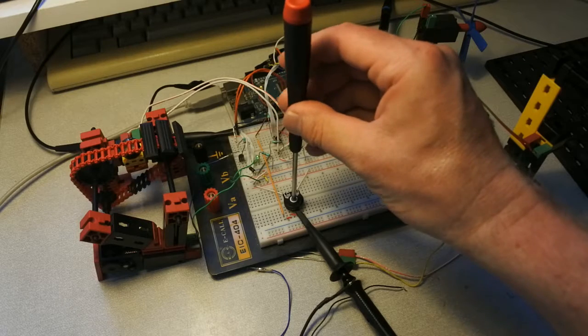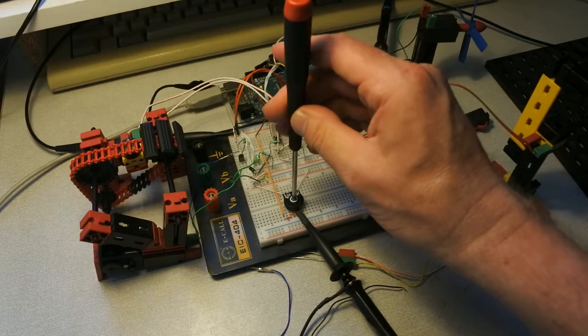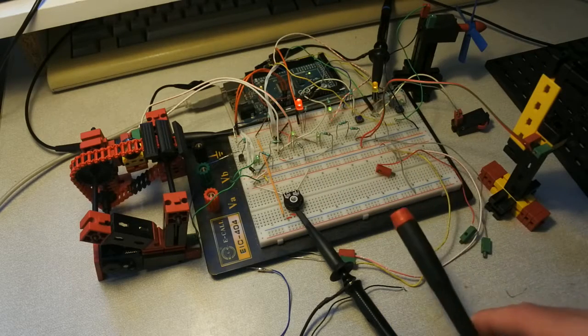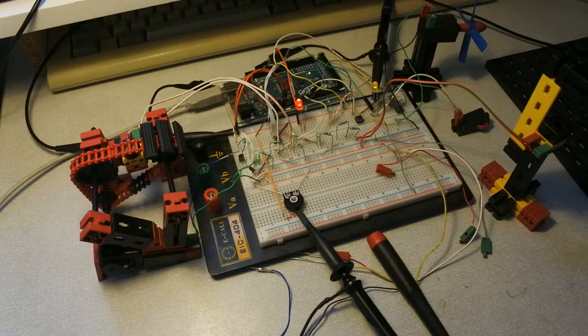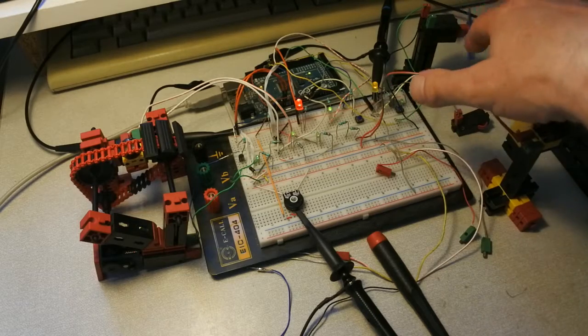So I can turn it up and down. I can see it on the oscilloscope, but the value in serial monitor does not change. So the big question is, why not?